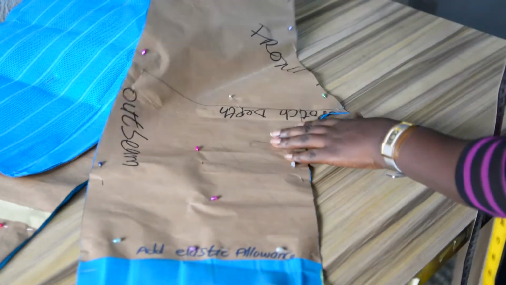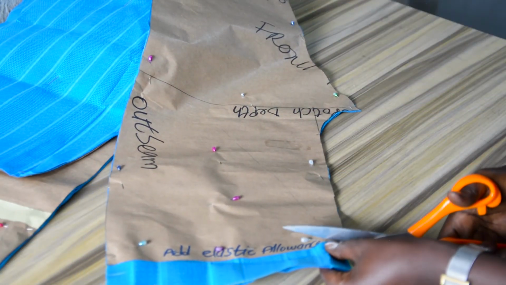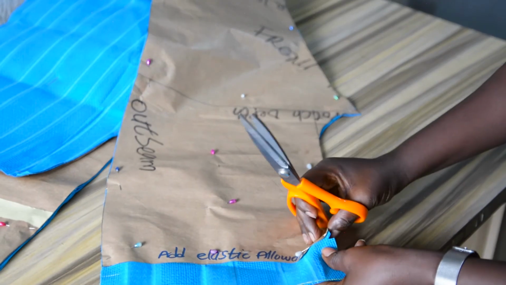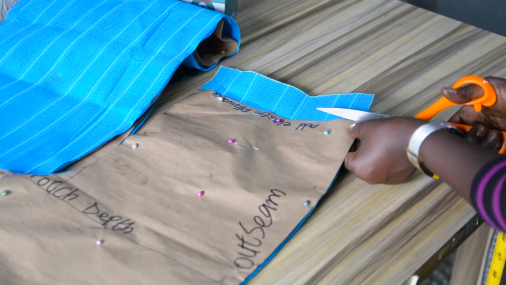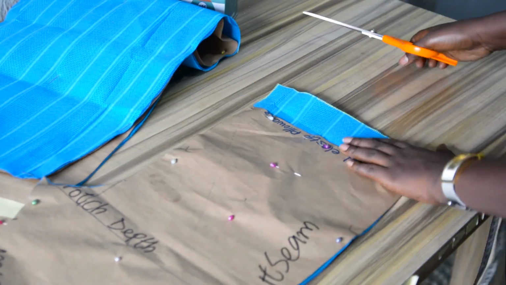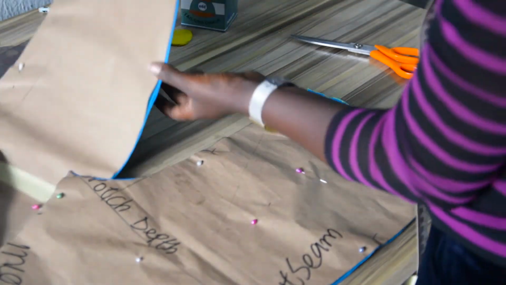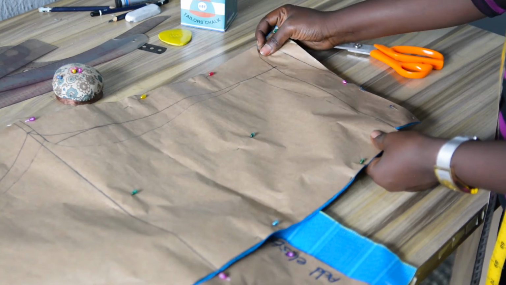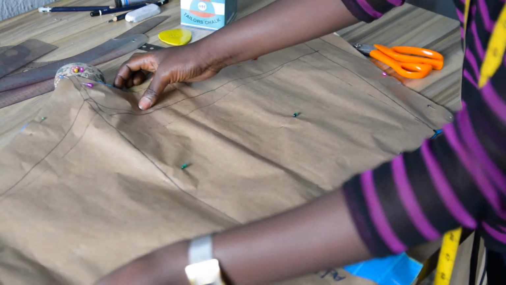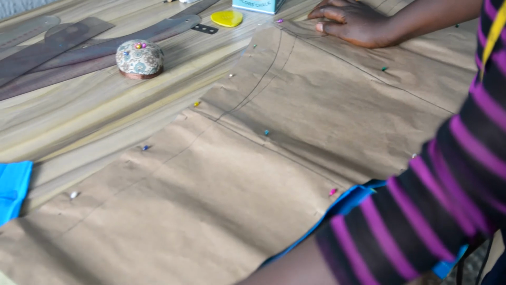Then on the waistline, I will know the exact point the allowance starts, where the waist stops. I will know the point. So with this, your sewing will be very fast. I've placed notches on the back as well. You see what I have on both sides. There's the crotch, there's the knee, and this is the trouser length.